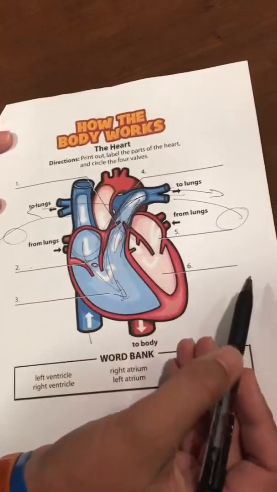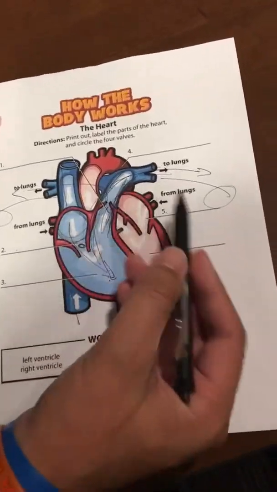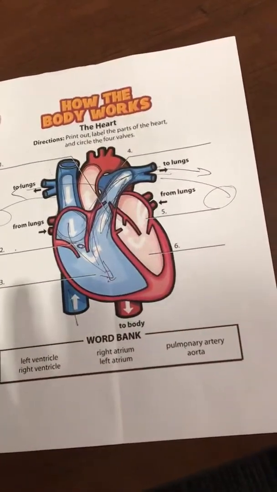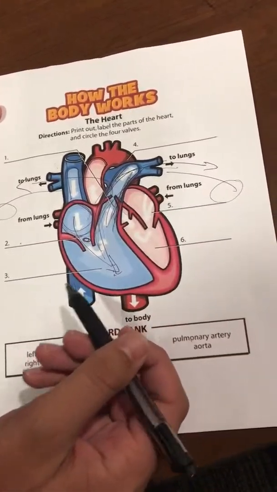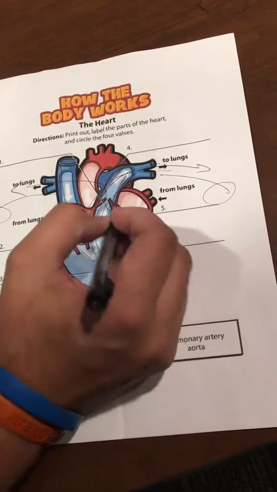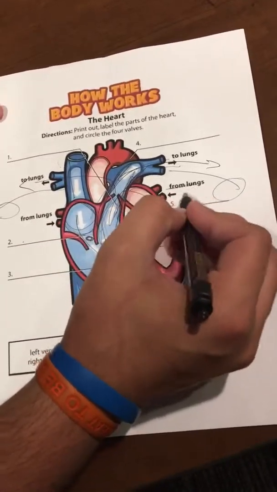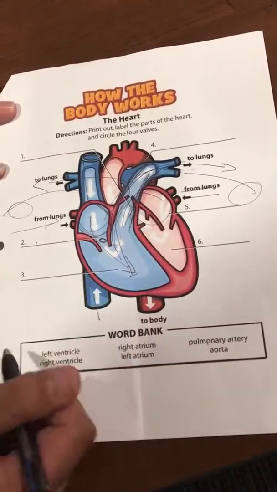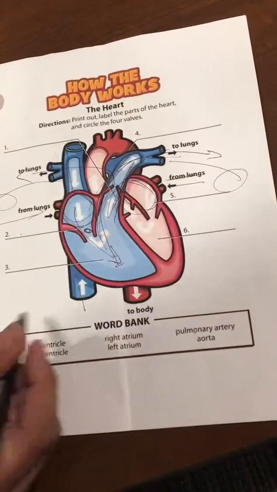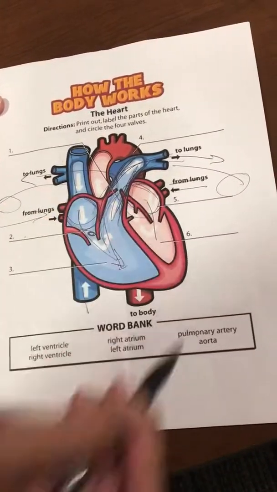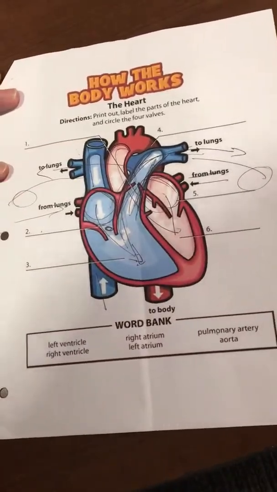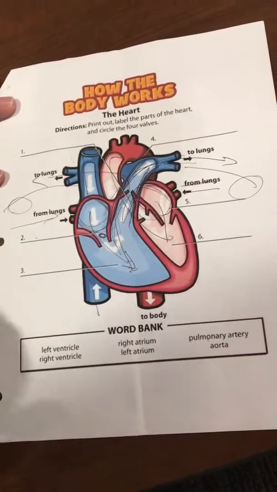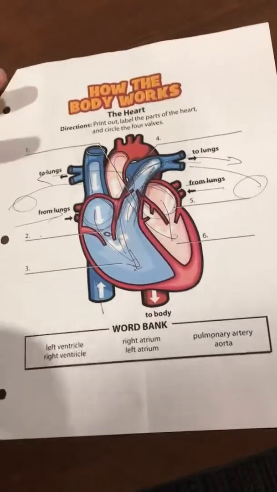The oxygenated blood coming back from the lungs is carried by the pulmonary veins. The pulmonary vein enters into where? The left atrium. You see it's coming from the lungs back into here, on both sides bilaterally. So we're in the left atrium. The left atrium goes into the left ventricle. The left ventricle exits via the aortic, the aorta.